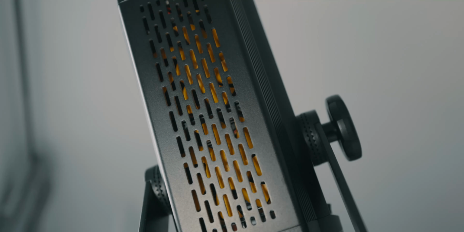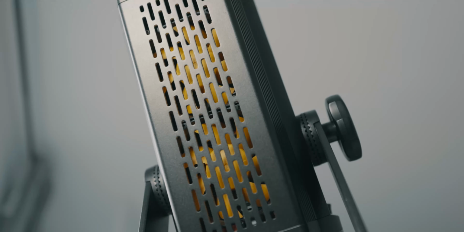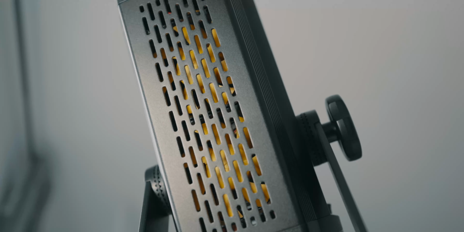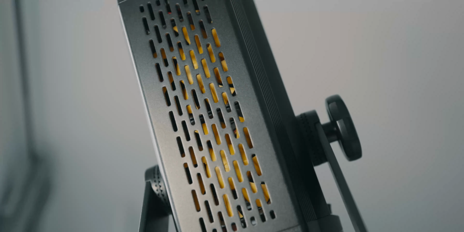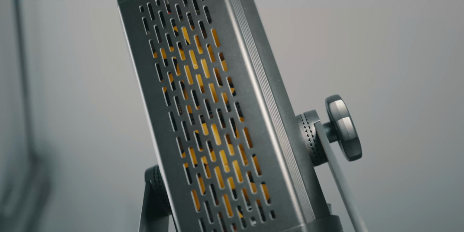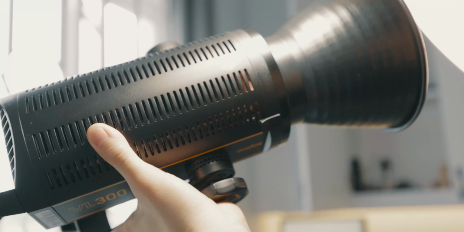First, let's take a look at the VL-300 ventilation. At the bottom, you can see it's actually dual fan cooling the system, which is extremely great. These fans, I think, are 120 millimeters. I'm not quite sure, don't quote me on that, but yeah, they're two fans. You find them on PCs, and you can see them very clearly.